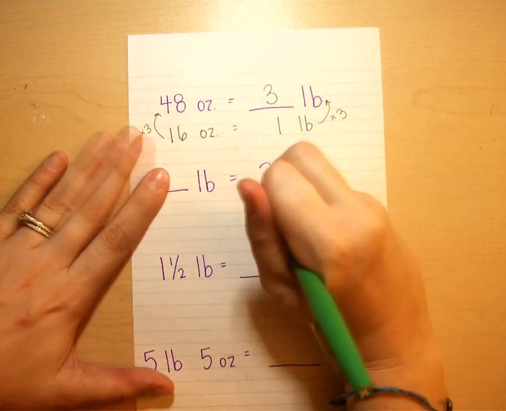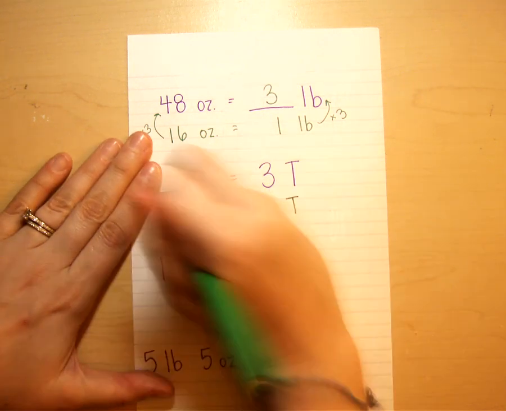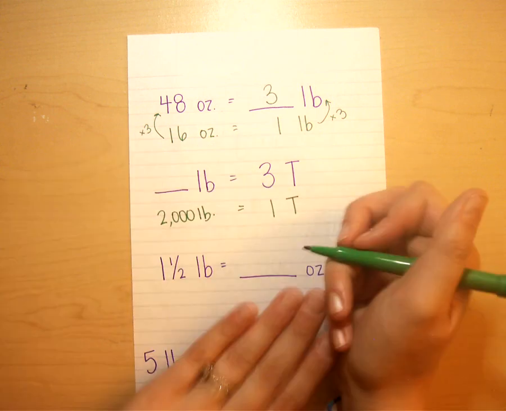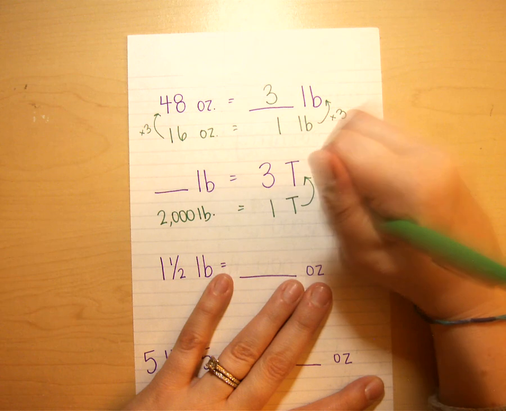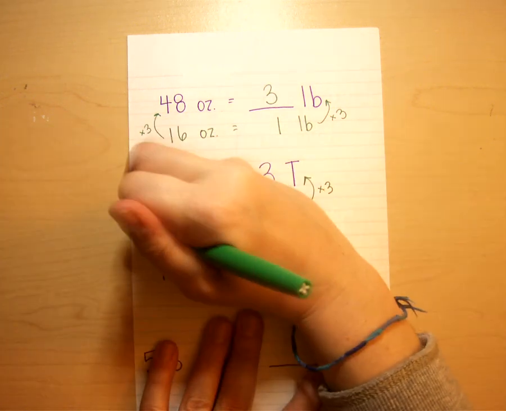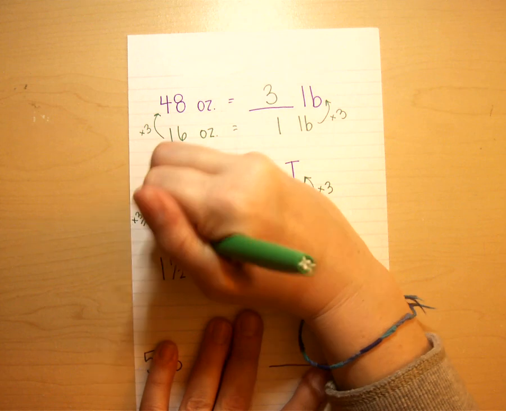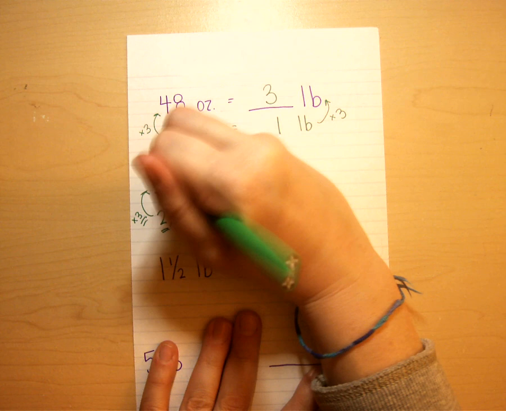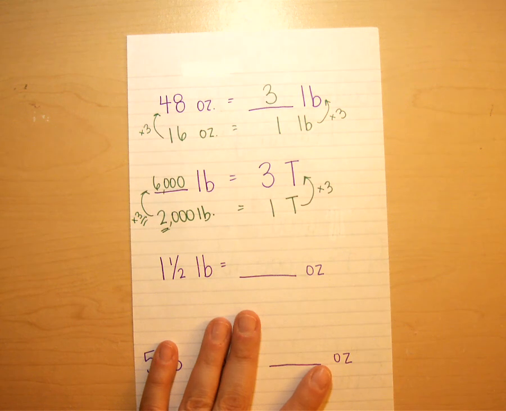Then I know that 1 ton is equal to 2,000 pounds. To get from 1 ton to 3 tons, I would need that 3 times. So over here, 2 times 3 is 6. Make that 1,000 times bigger with those 3 zeros.